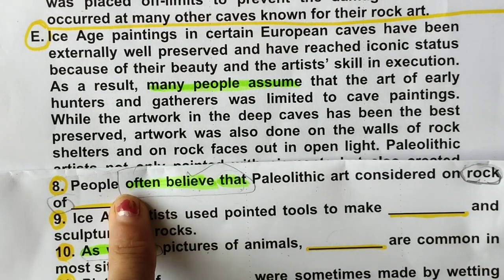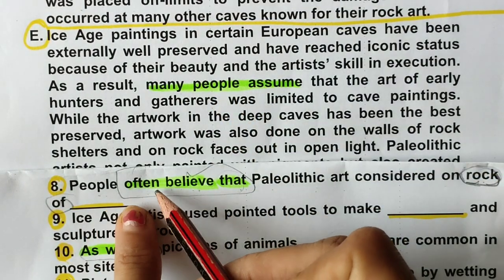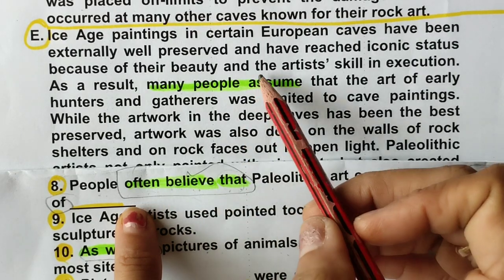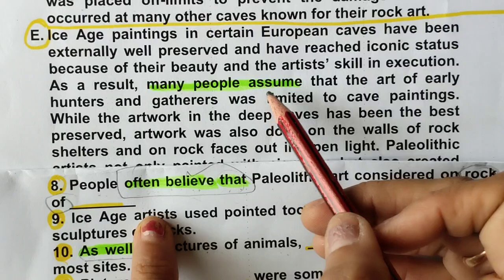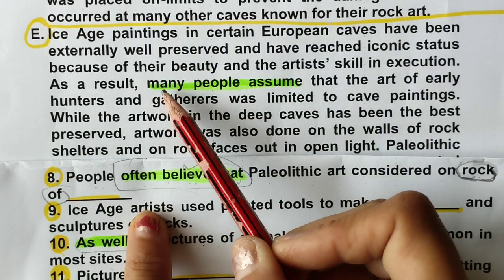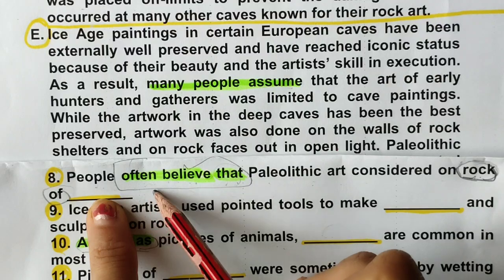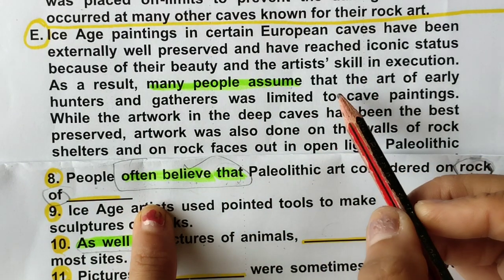So I have already told some synonyms of these words. See this, people often believe that. In this paragraph we have got this sentence structure: many people assume that, people often believe that. You can learn this for speaking or writing also.